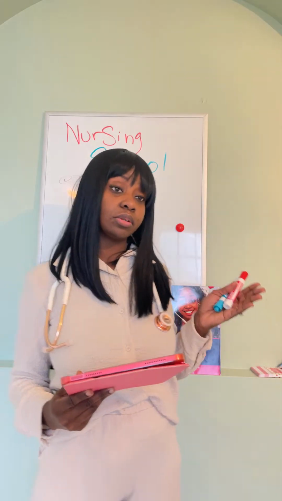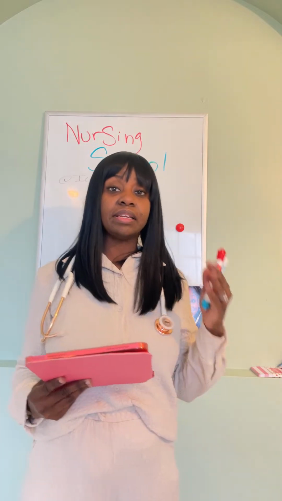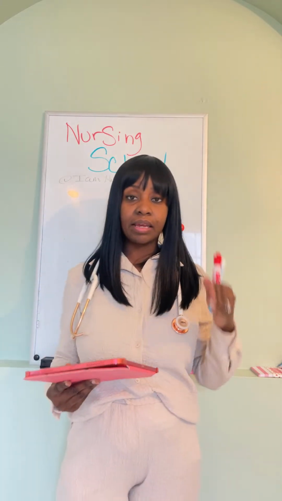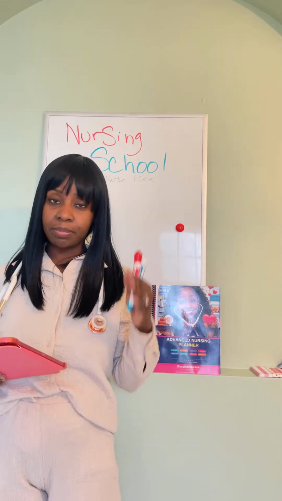Medication errors are among the leading causes of preventable patient harm. We can really prevent them if we take a step back and really process what the patient needs.